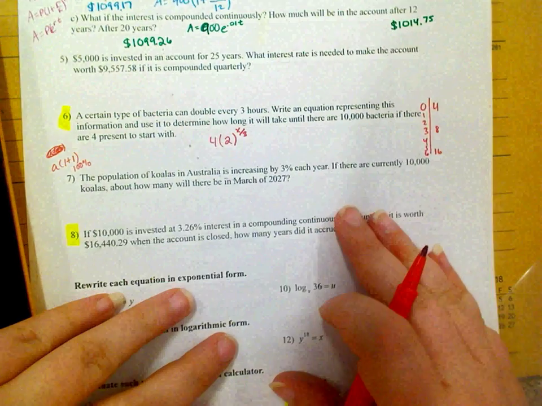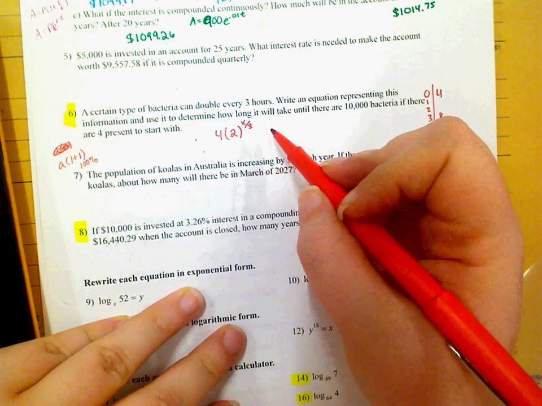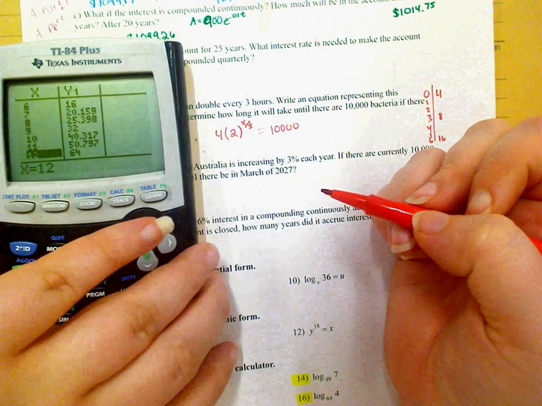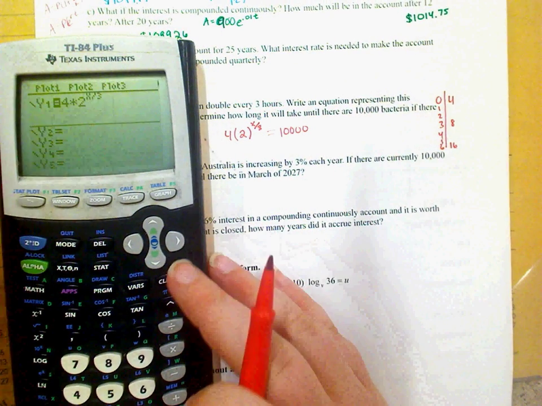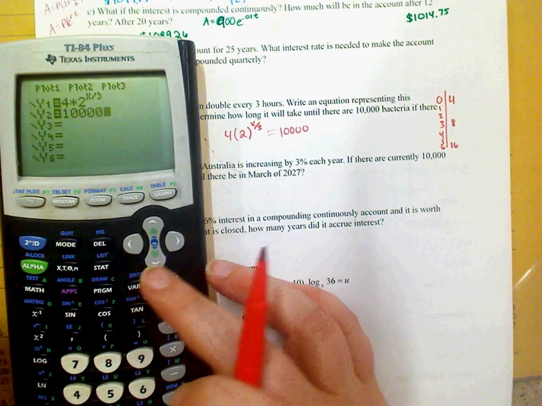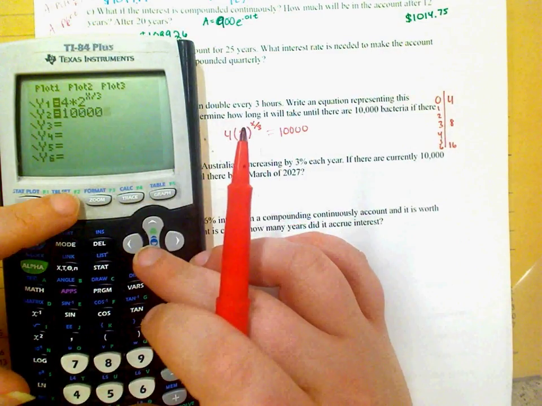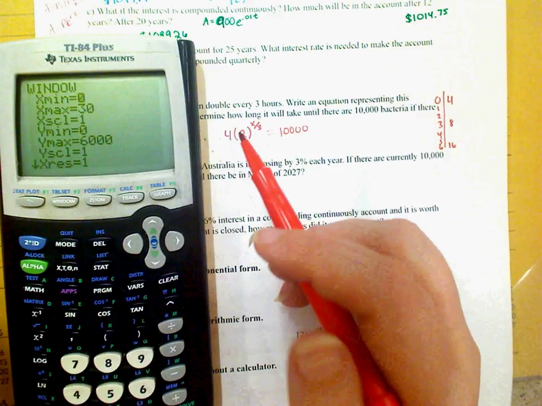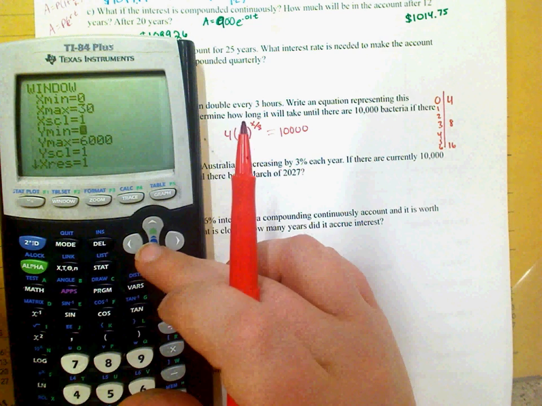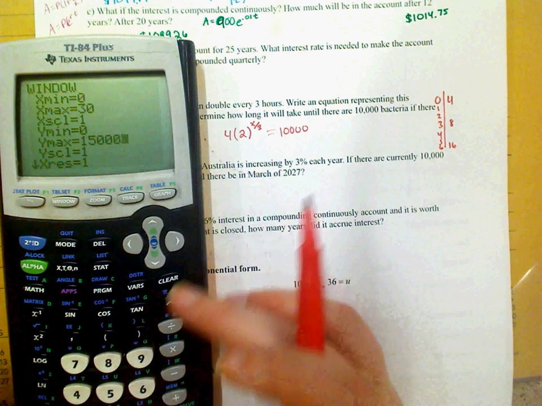So the question is, how many hours, what does x equal, in order for this to equal 10,000 bacteria? So what I want to do is graph. So go to y equals and I type in that, and then on y2 I type in 10,000. It doesn't matter which one you put in y1 or y2. And I go to my window and I think about what those represent. So x represents hours, so I'm going to go 0 to, we'll try 30, and if it's not good enough, I'll fix it. And then I need to be able to see 10,000, so I'll go 15,000, or you could do 11,000, whatever you want to do.